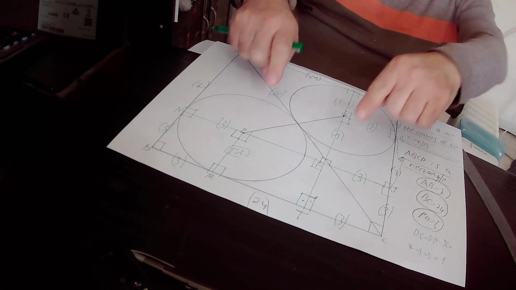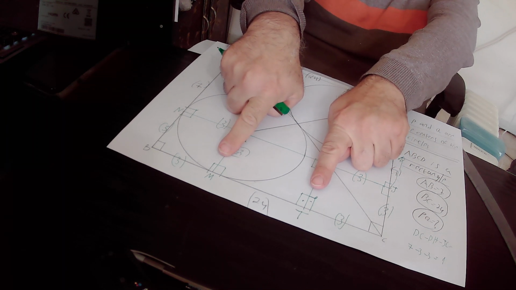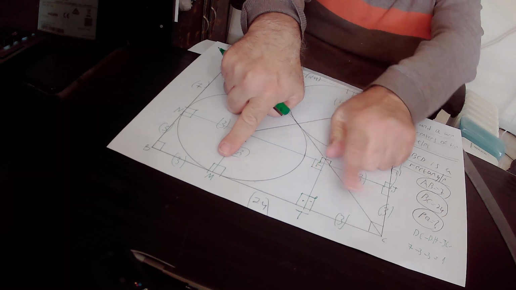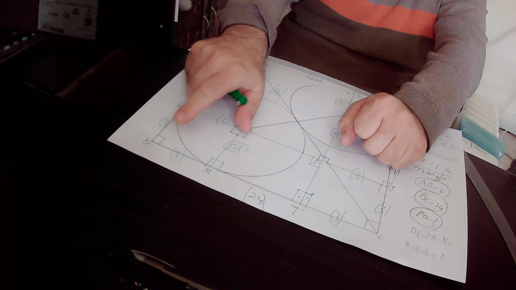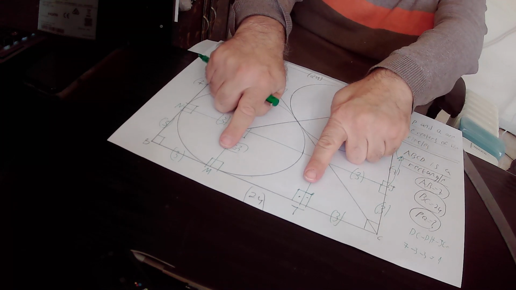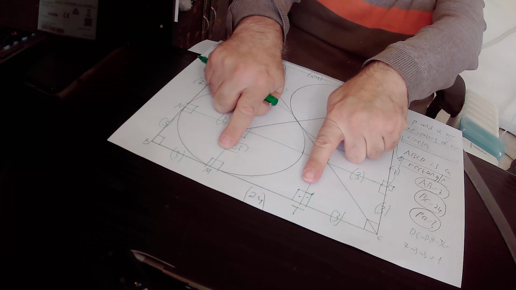So what is the length of MT? MT equals BC, that is 24, minus TC, that is 3, minus BM, that is also 3. Therefore, MT in total equals 24 minus 3 minus 3, that is 24 minus 6, that is 18. So MT equals 18.